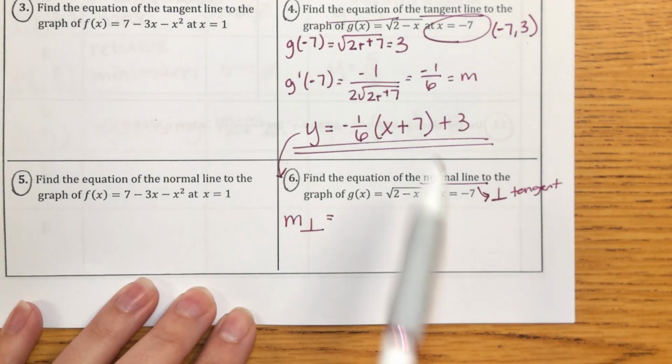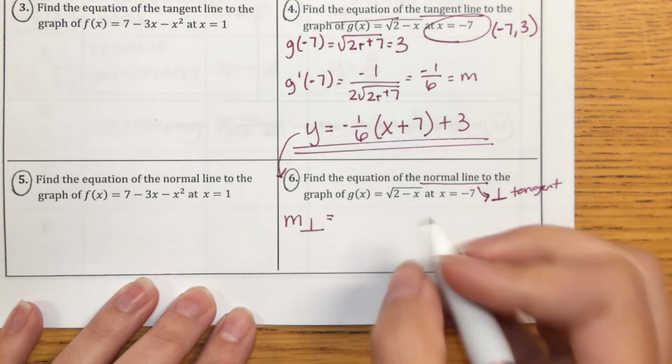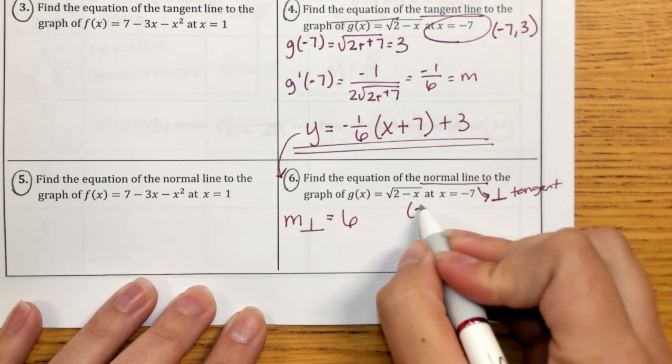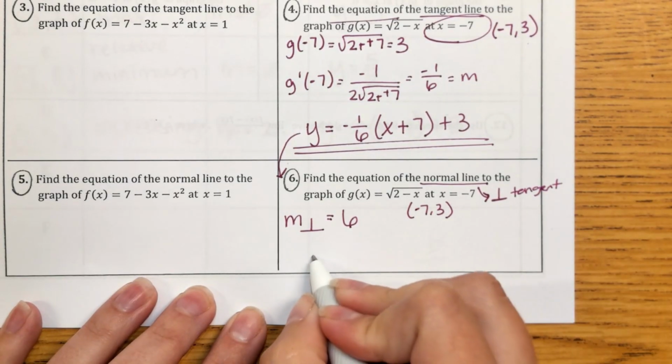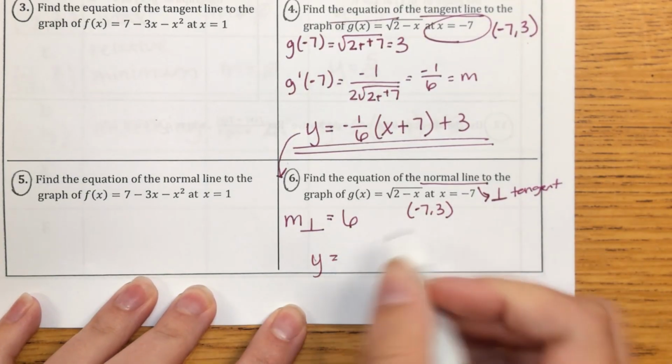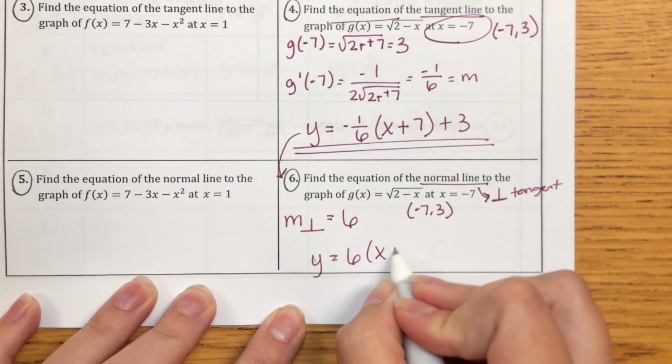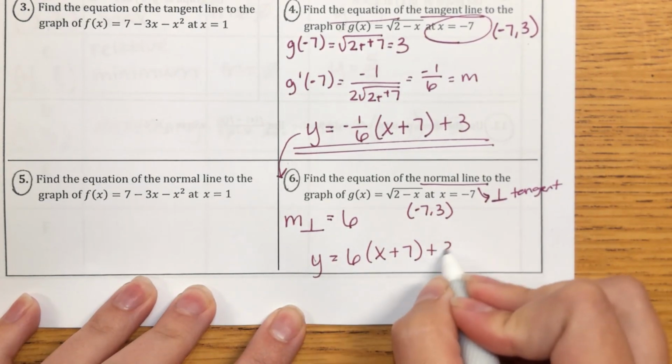What's the opposite reciprocal of negative 1/6? 6. And then we're using the same point, which is negative 7, 3. And all we're going to do is write the equation for the normal line. And it's pretty much the exact same equation, just with the slope changed.